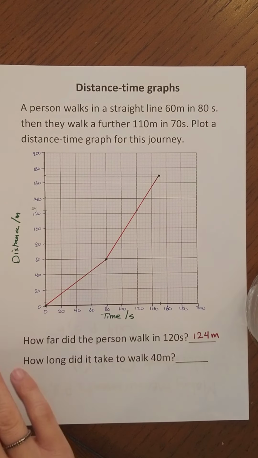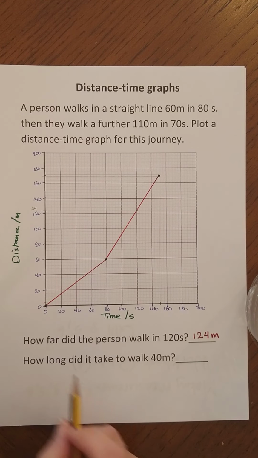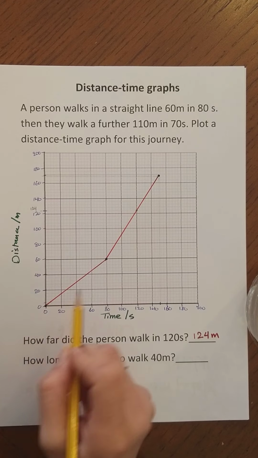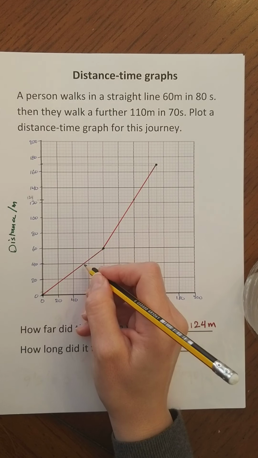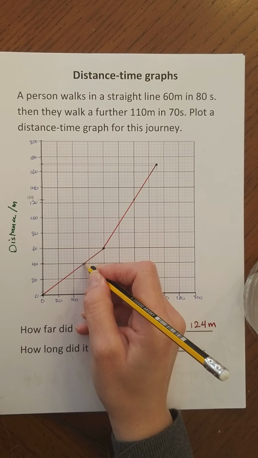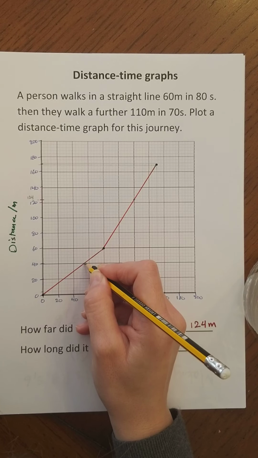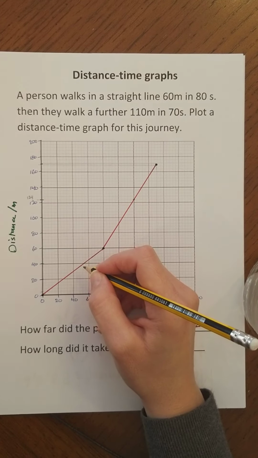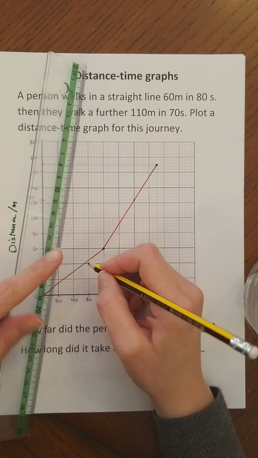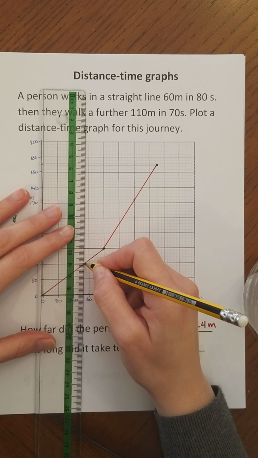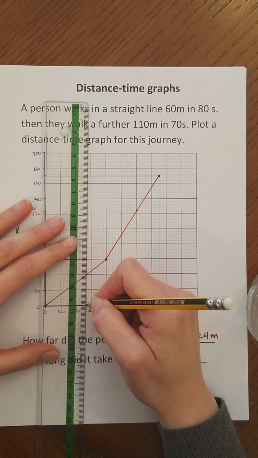In the same way, we go to the y-axis at 40 meters and we see how long it took to travel 40 meters. And we see which point meets it on the x-axis. We drop a line on the x-axis here.